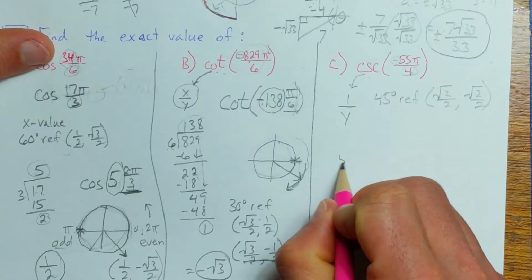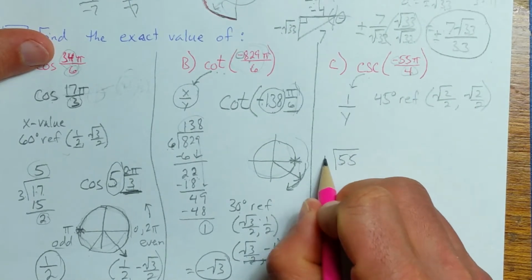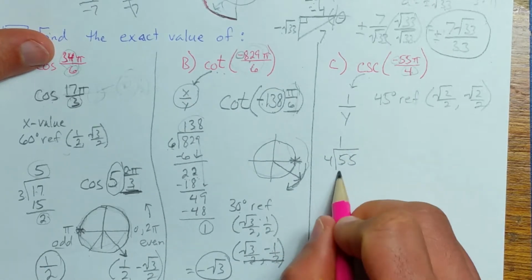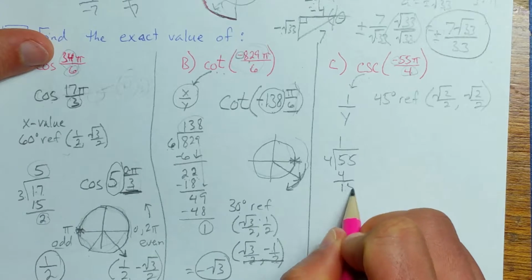Alright, so take 55, divide it by 4. See how many times it goes in there evenly. You may not have to do the long division to figure this one out. This one's a little bit easier. But go ahead and do it to get the practice.